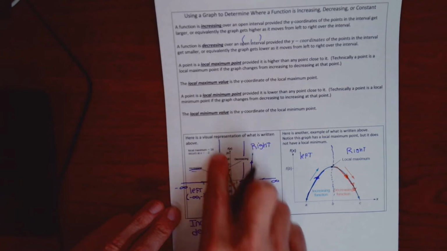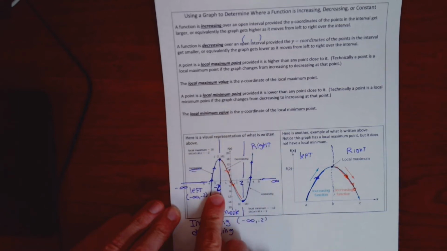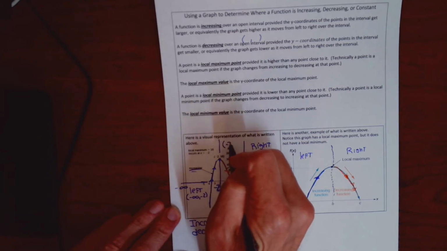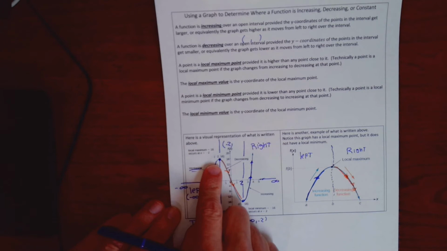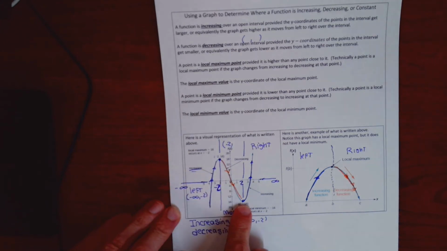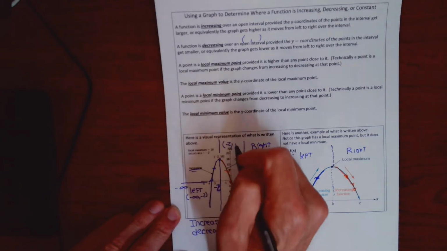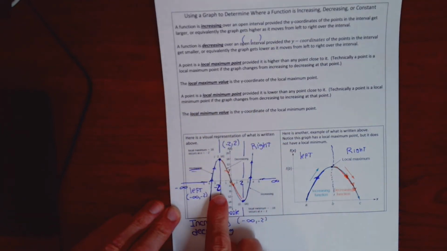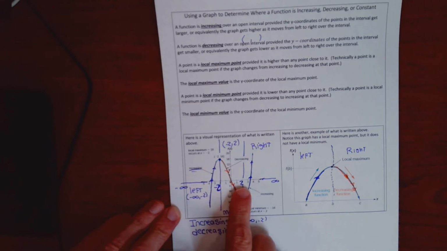The middle region, I'm going to go from the place where it changes directions, which has an x-coordinate of negative 2, the first place where the graph changes from increasing to decreasing, to the point here where the graph changes from decreasing to increasing, which has an x-coordinate of 2. I'm going to describe this middle panel in terms of the x's that represent the points that start and end this panel, which are negative 2 and 2.